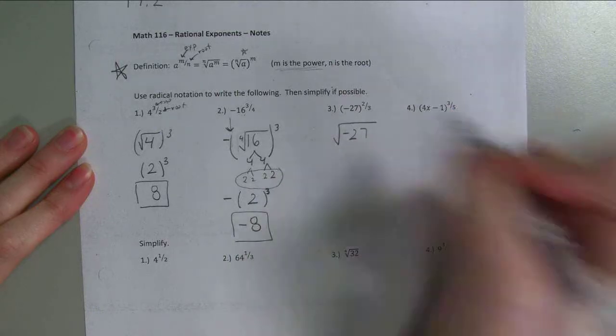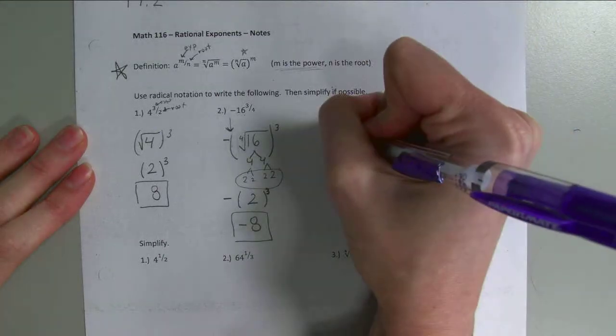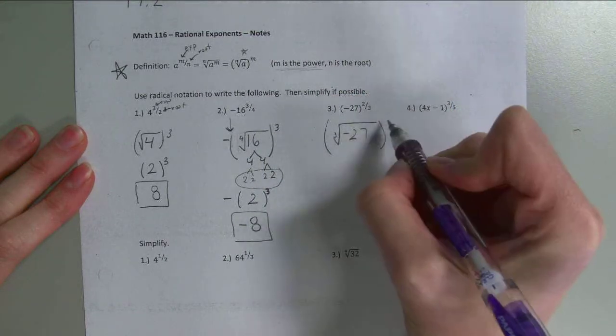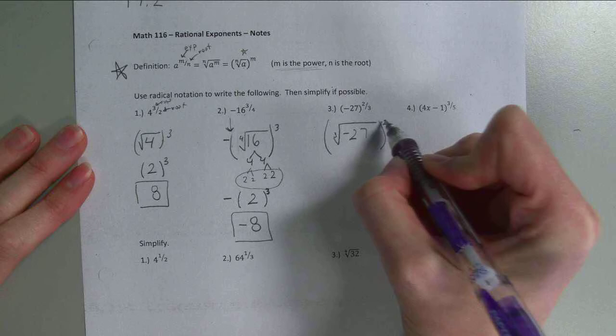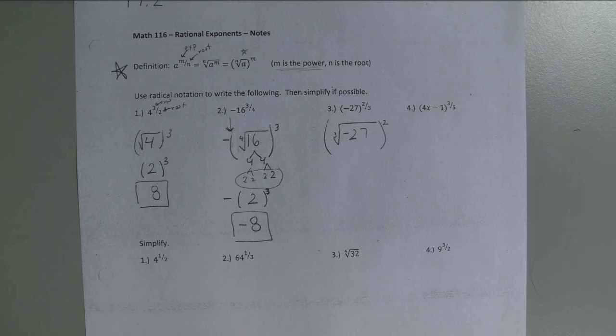What type of root are we going to be having? The third root. All right? Once you take the third root, what do we have to do? We have to square it. Is that okay, guys? Are you seeing where everything's coming from? So that denominator, that 3, is your root, and that numerator, that 2, is your power.